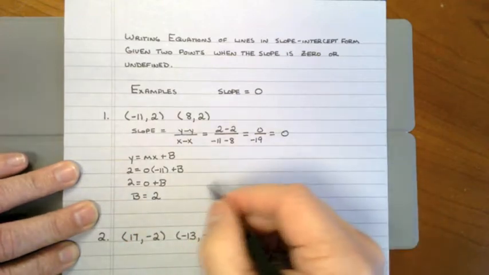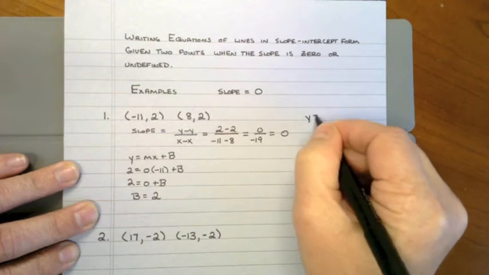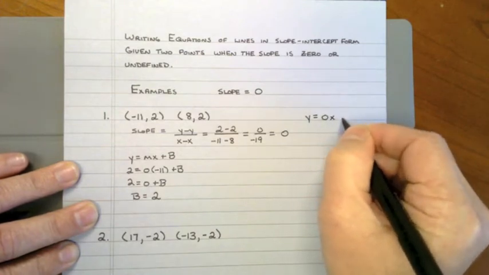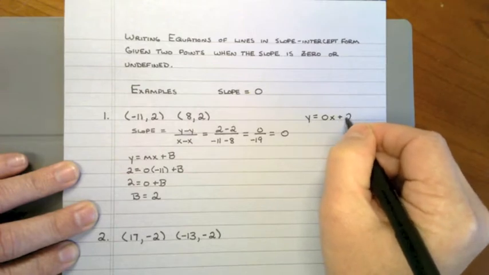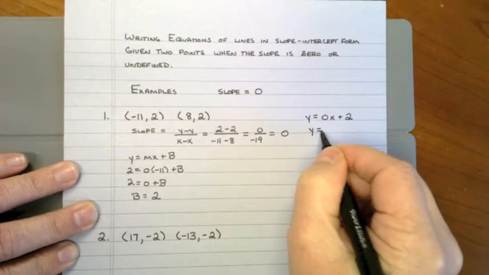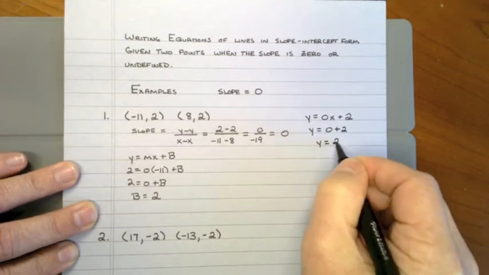So I'm ready to write the equation of this line because I have the 2 pieces of information I need. Y is equal to, I write down the slope, I put an x beside it, and then I put the y-intercept on the end. Remember, 0 times anything is 0. 0 plus 2 is 2.